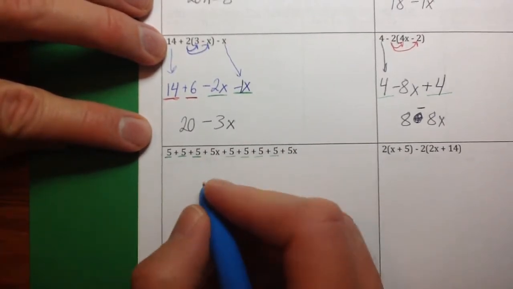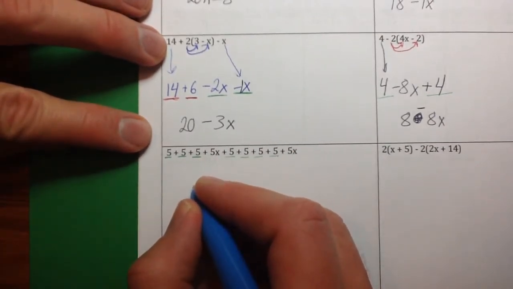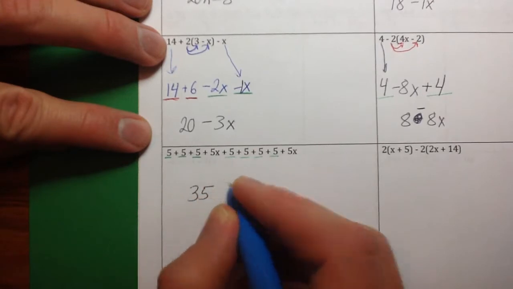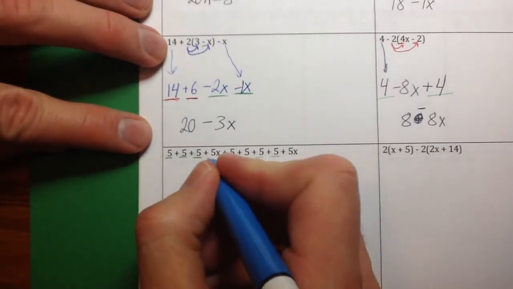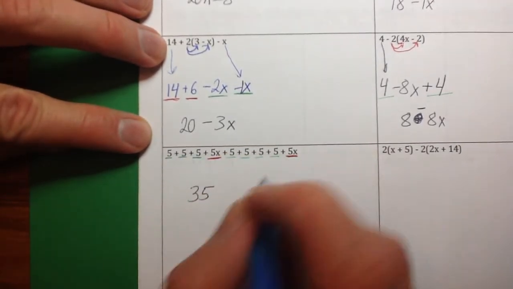Anyway, there are 7 5s, so technically I have 7 5s, that's 35. And then we deal with 5x and 5x.